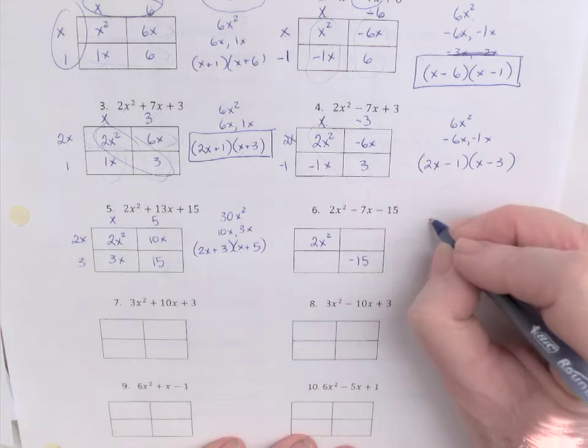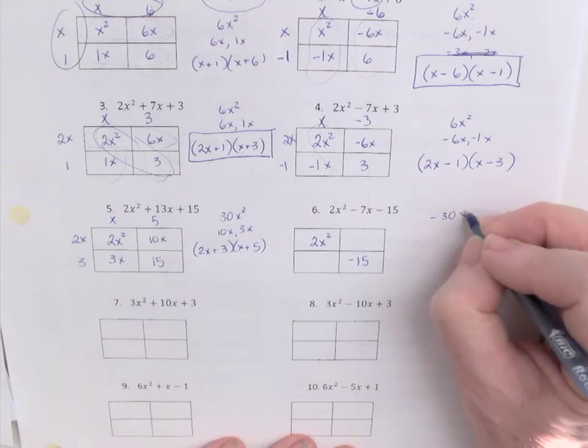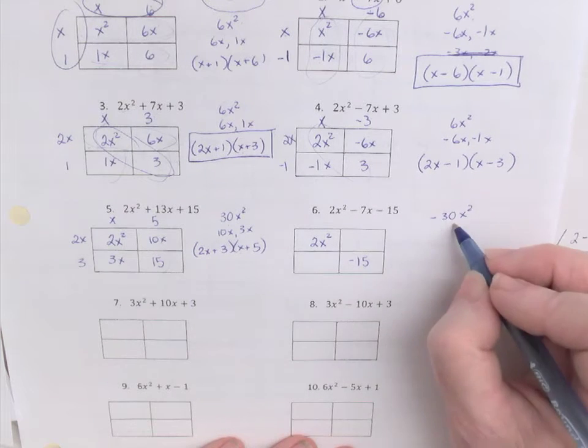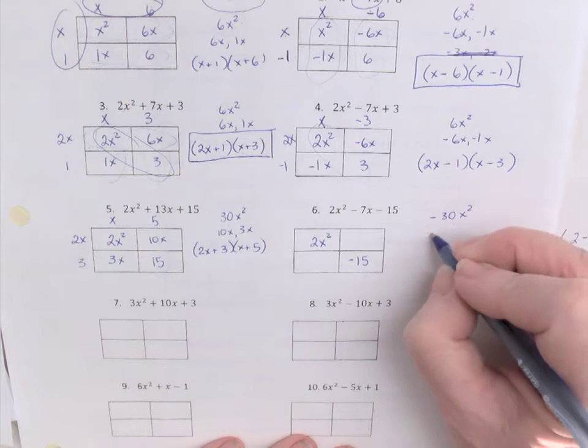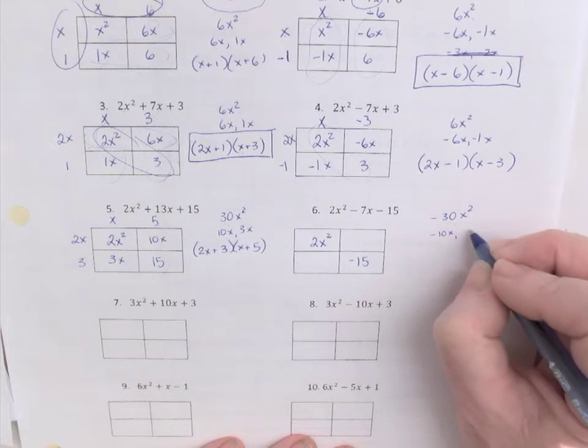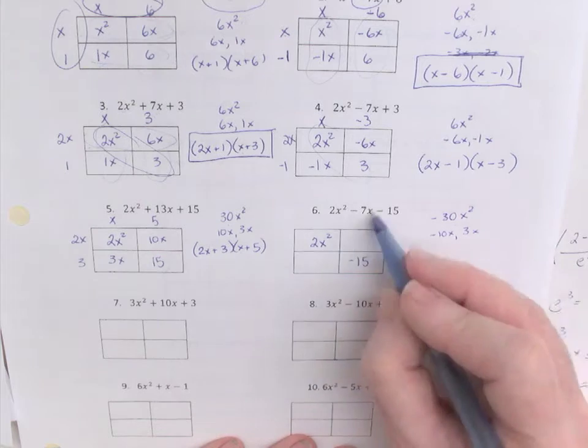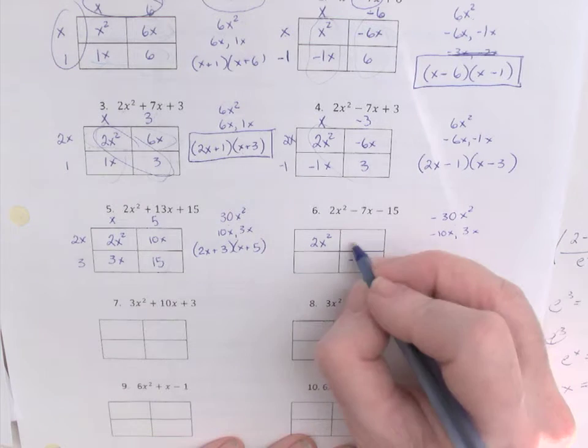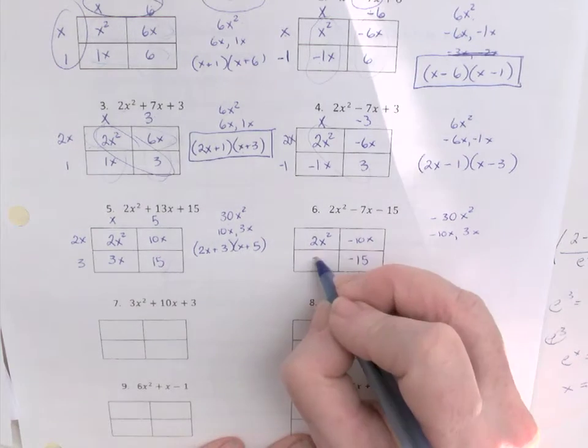6, same thing. But now we have negative 30x squared. So what multiplies to negative 30 and adds to negative 7? Well, that's negative 10 and positive 3. Right? I know they need to be different signs. So I'm going to put in negative 10x, positive 3x.